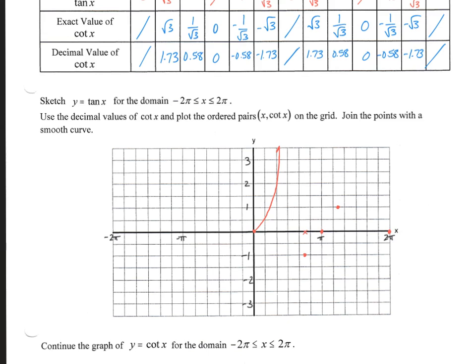And so I'm going to use those values to generate my shape, knowing that the asymptotes exist at pi by 2 and 3 pi by 2. So I'm approaching that value. I know the asymptotes are there. I'm just not drawing it. And so we get to that point, and we should be good on our tan graph.